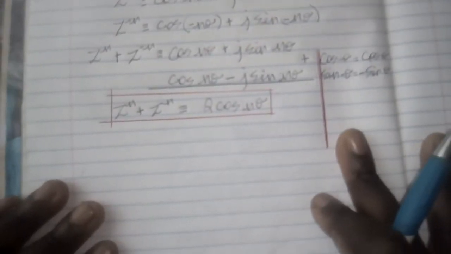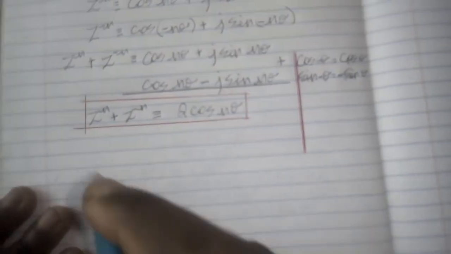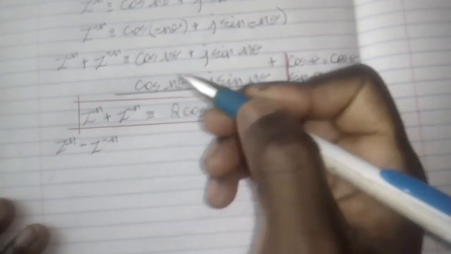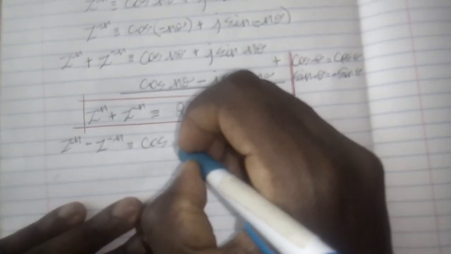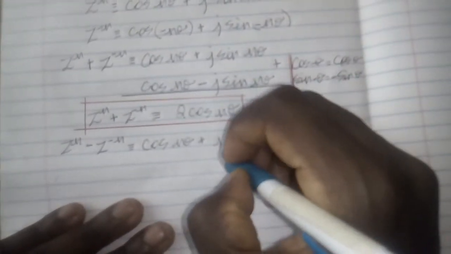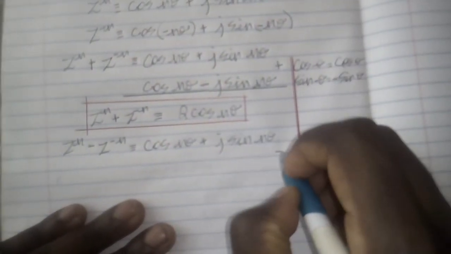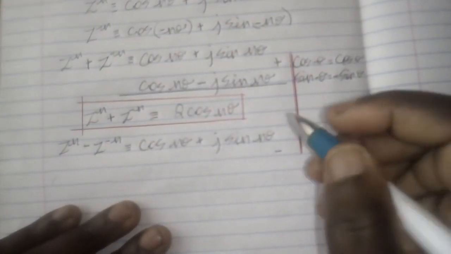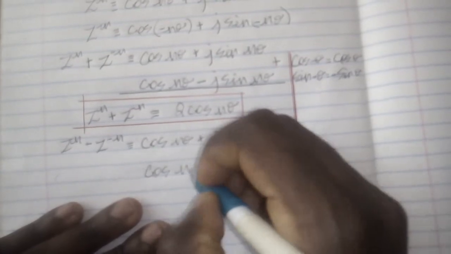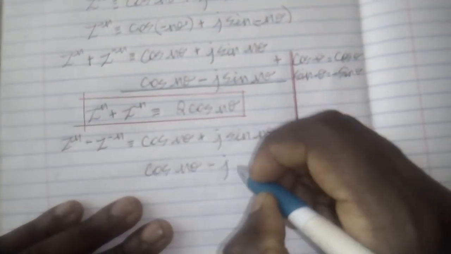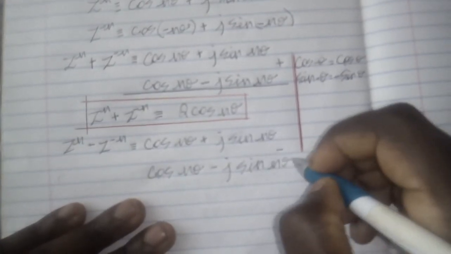Now we move on. If we have z^n minus z^-n, this will be identical to cos n theta plus j sin n theta, and we are subtracting from it cos n theta minus j sin n theta.